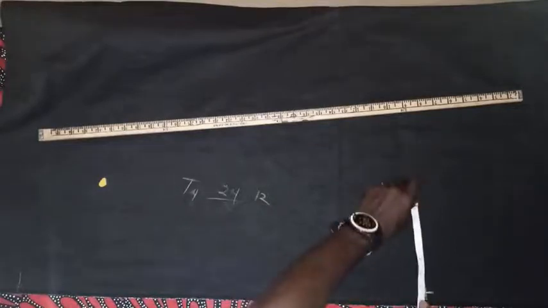Let's look for a small trouser for a child that has a length of, let's say, 29. And for this, let's use a waist of 26.